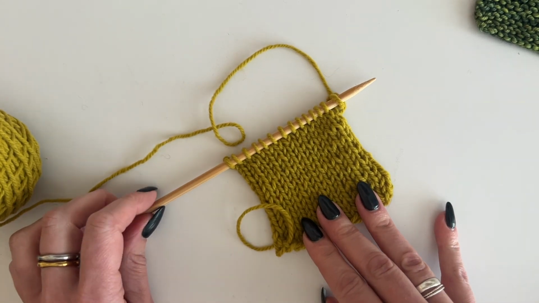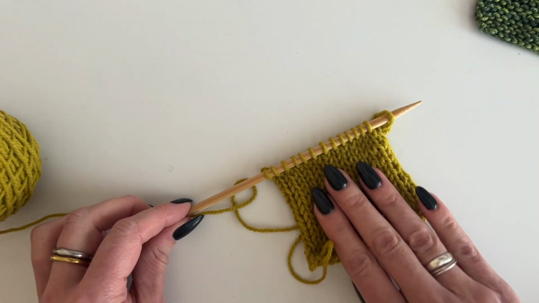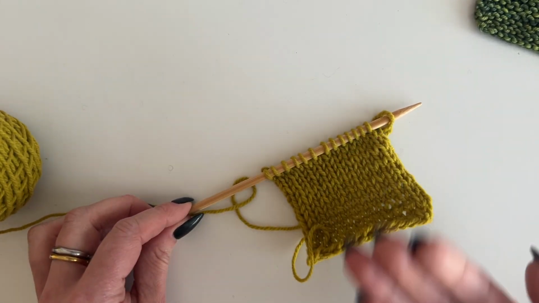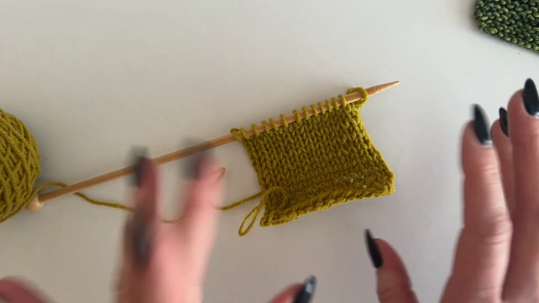So this would be helpful, like if you're making a sweater, like this would be the inside of the sweater, and then the nice smoother texture is on the outside. All right, let me show you a little things about stockinette though.